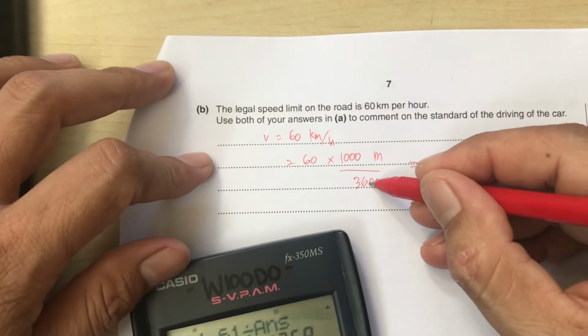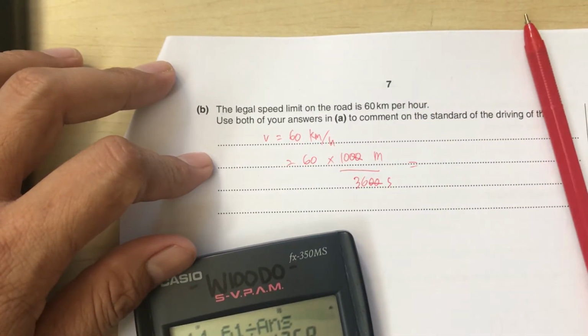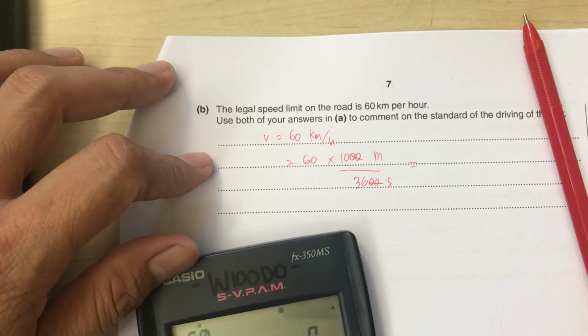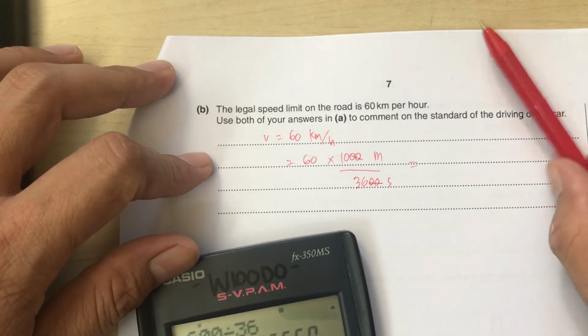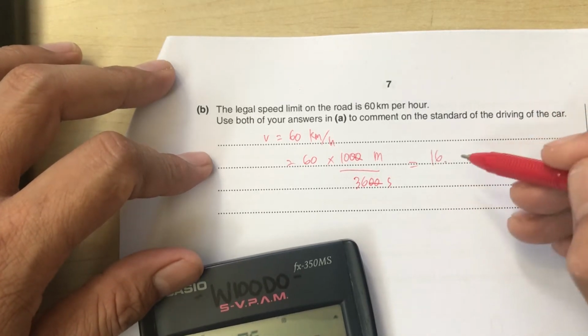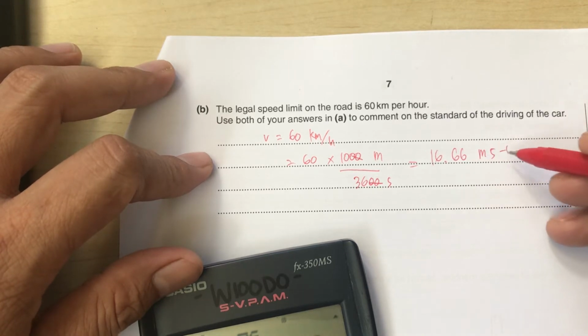Let's say we cancel this one, so this is something like 600 divided by 36, yes, 16.66 meters per second.